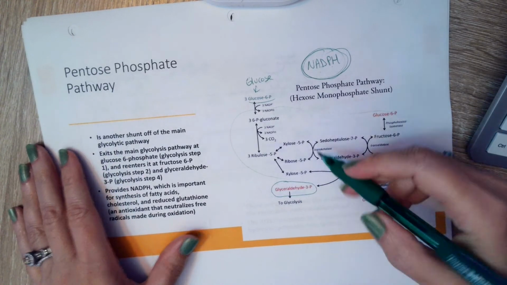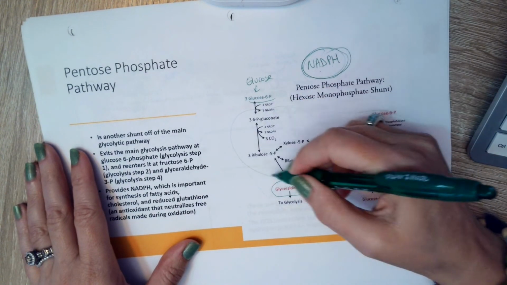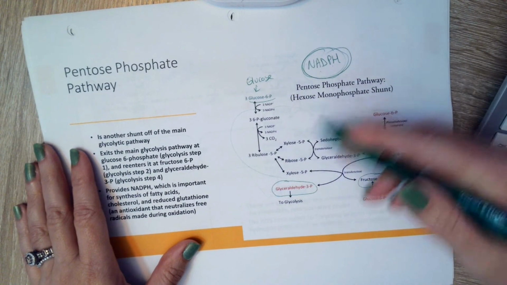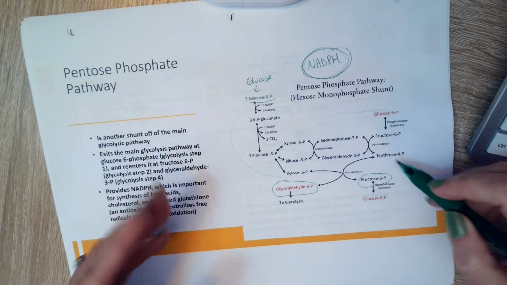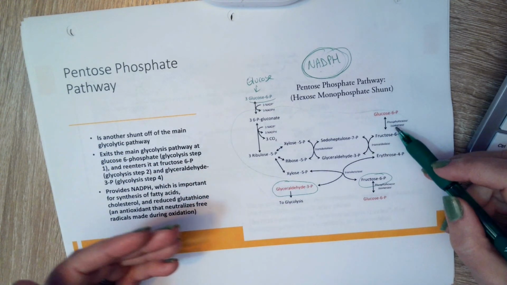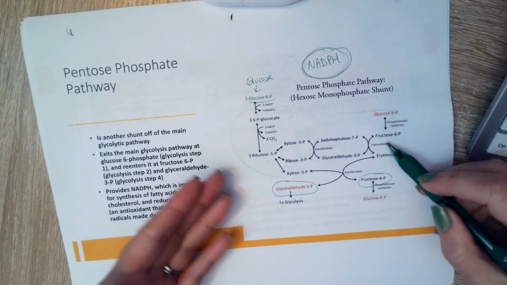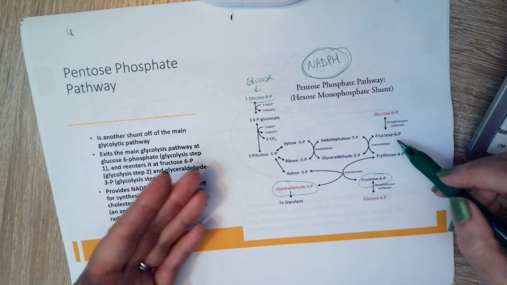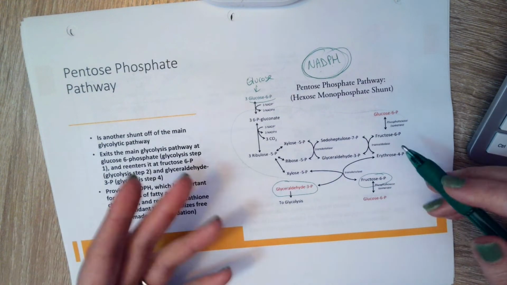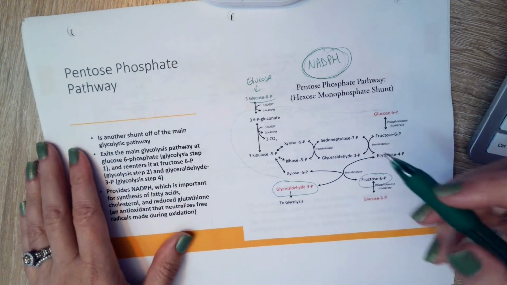Now this map is showing everything, the whole pathway and the various branches we can take and all the different routes we can go. If you notice, a lot of these arrows are reversible, so many reactions are of course reversible. These are other examples of reversible reactions.